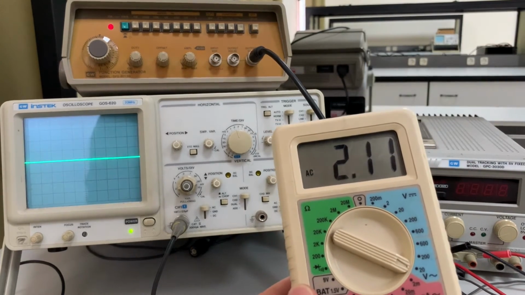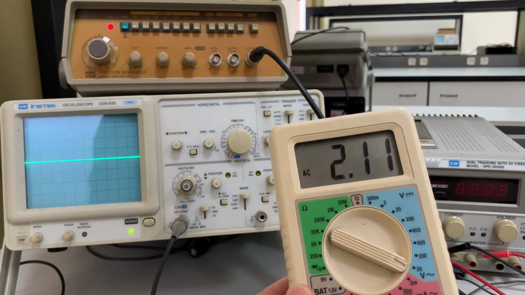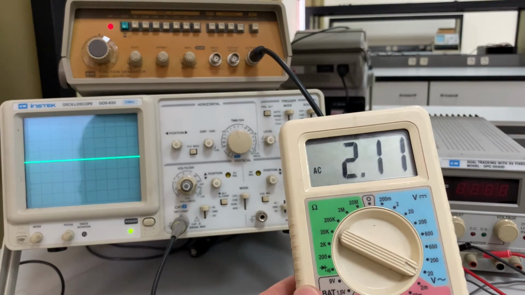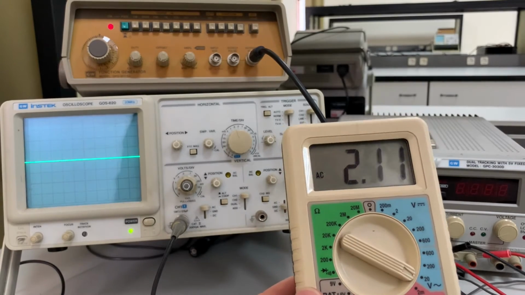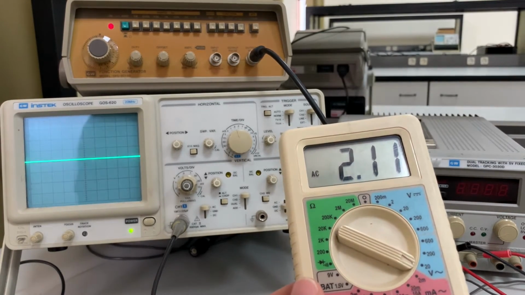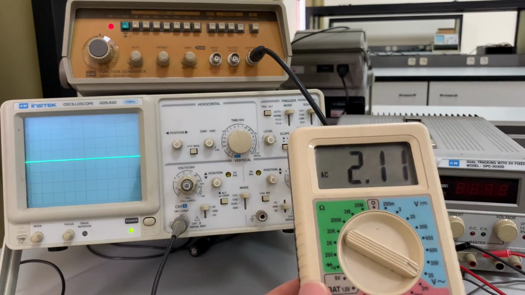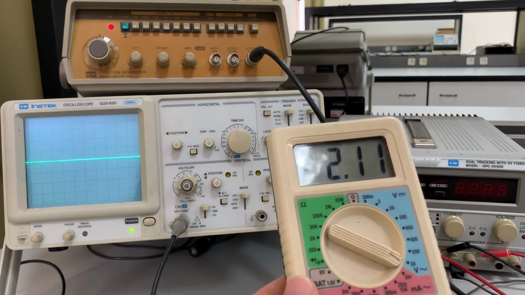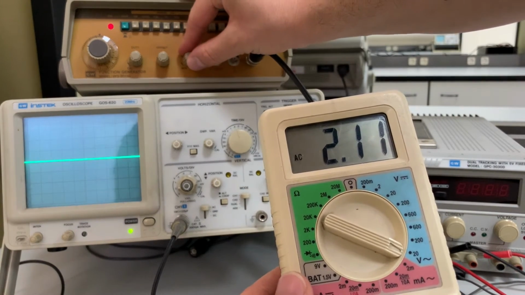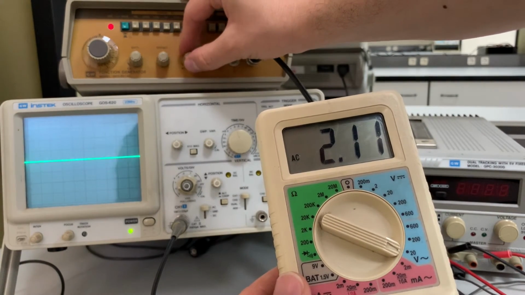Okay, this is the effective value of the first sine wave that we adjusted. So it is the 3 sin(2π500t). Okay. We are adjusting one more time.